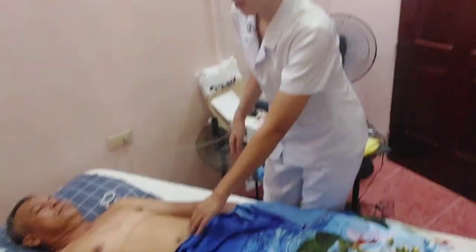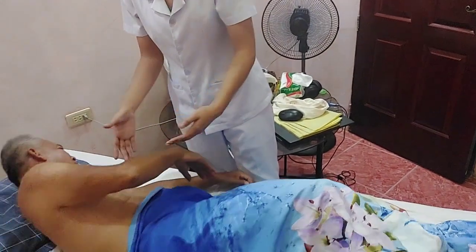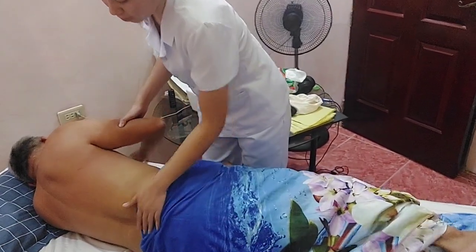Okay. So the second method is I'm going to ask my client to roll on his right side, because this is the second palpation of the spleen. This is used when we suspect that the spleen is enlarged. Okay, Bert, now can you roll or face on your right side, towards me? Okay, thank you very much.